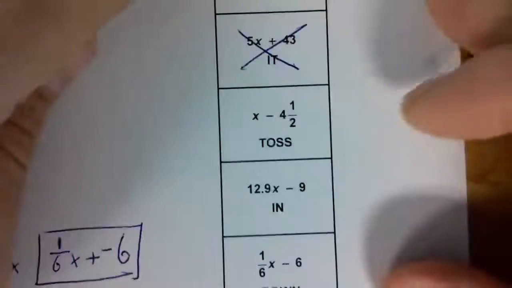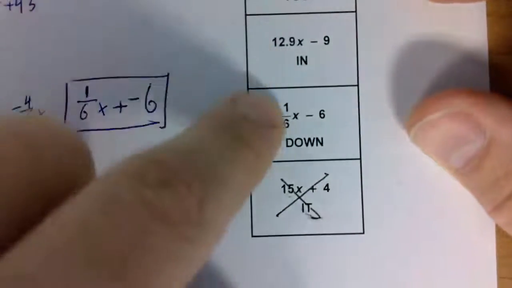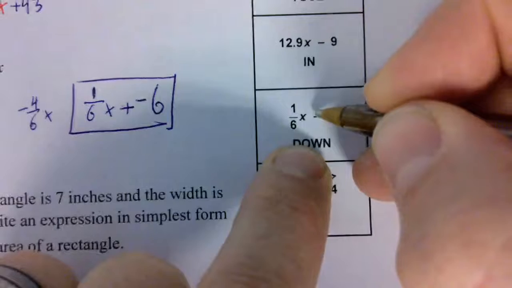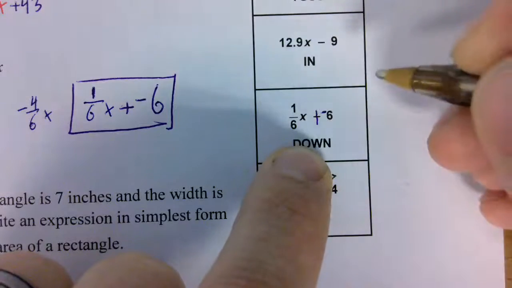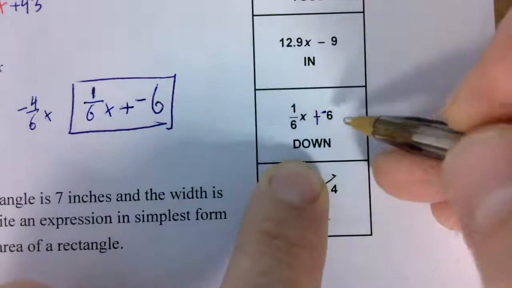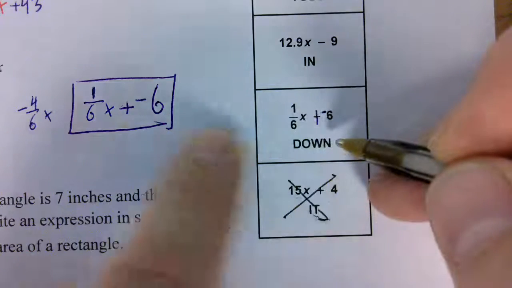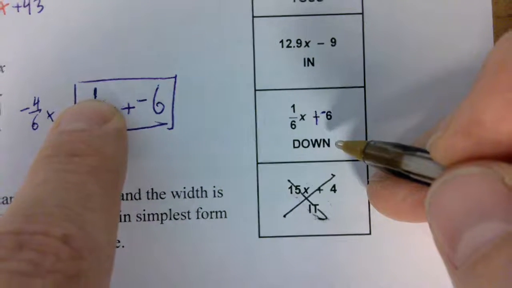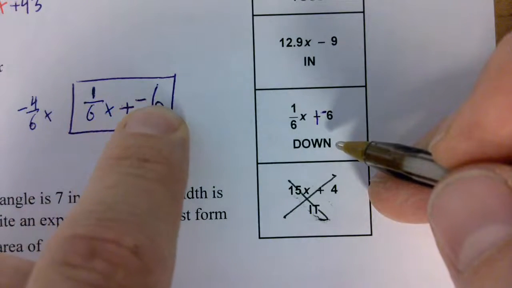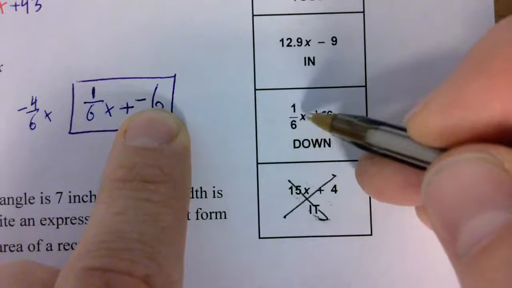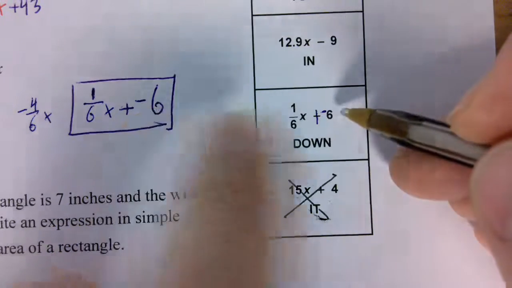Again, as you're going through these on the right column over here, they don't follow add the opposite. So if you want to switch all these answers to adding the opposite so you can see that, great. Otherwise, please note that 1/6 x plus a negative 6 is the same as 1/6 x minus 6. So letter J is down.